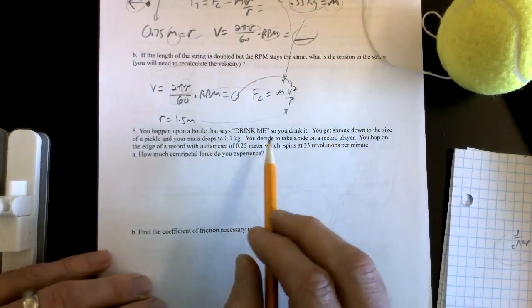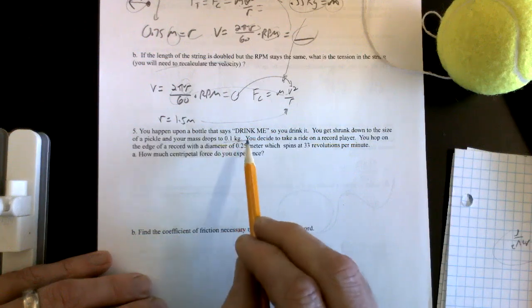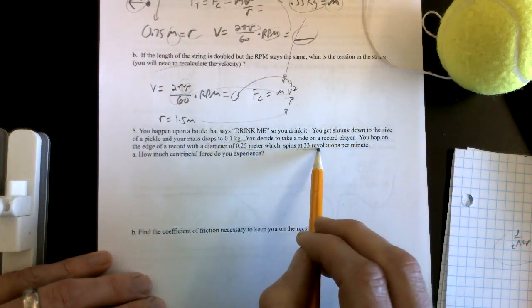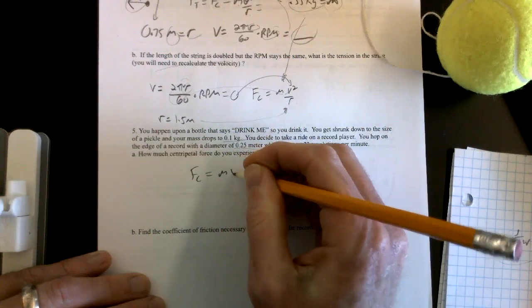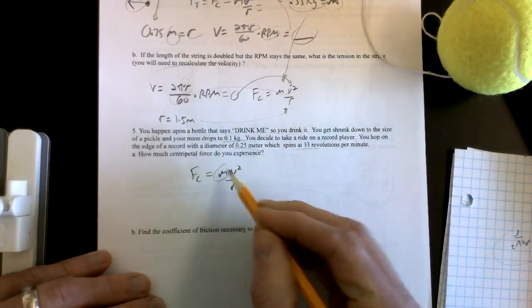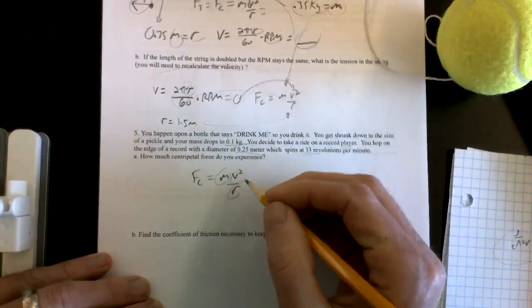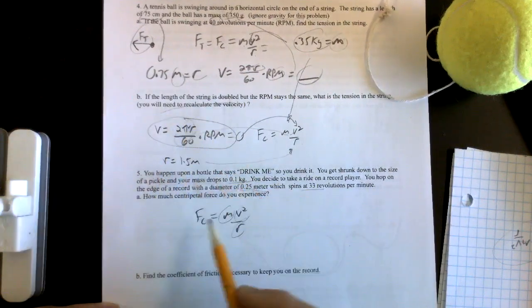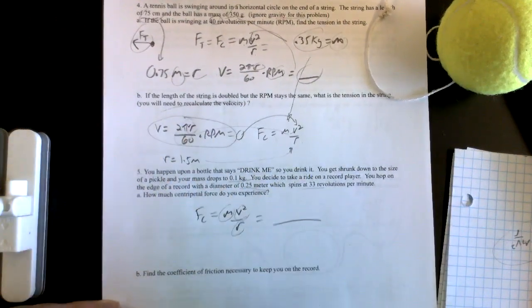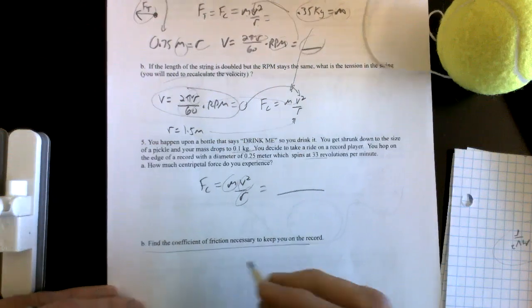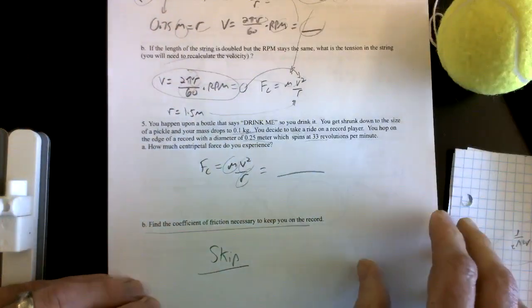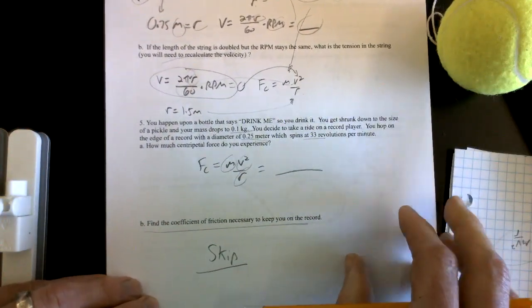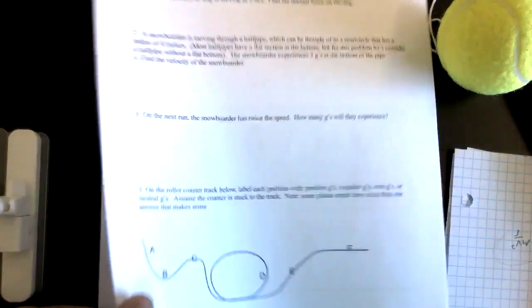Okay, so in this situation, you get shrunk down, there's your mass, there's your radius, and there's your RPMs. How much centripetal force do you experience? So that's just this, mv squared over r. You're given your mass and your radius, and once again, to find your velocity, you'll just do this, plug all those numbers in, and then you'll get something here. To find the coefficient of friction, I'm just going to say skip this for now. We just didn't do enough with friction during the time when we talked about forces to really understand what's going on here, and I don't want to double back and redo it.